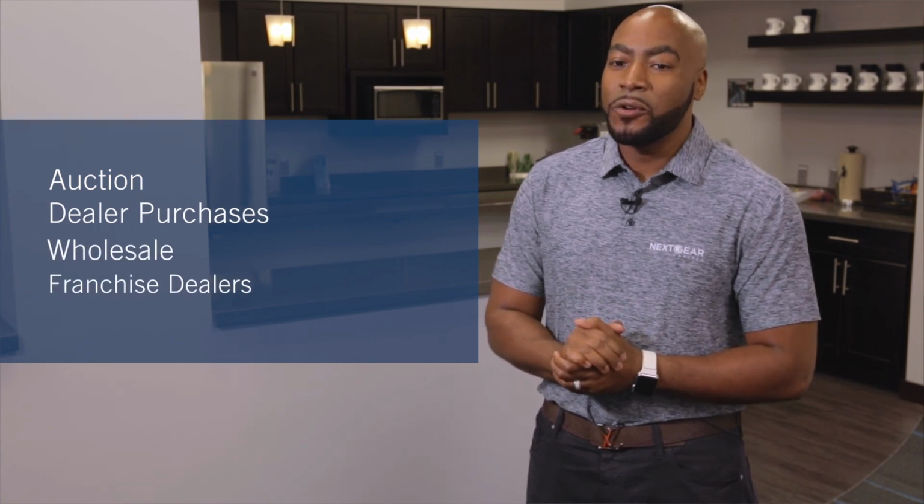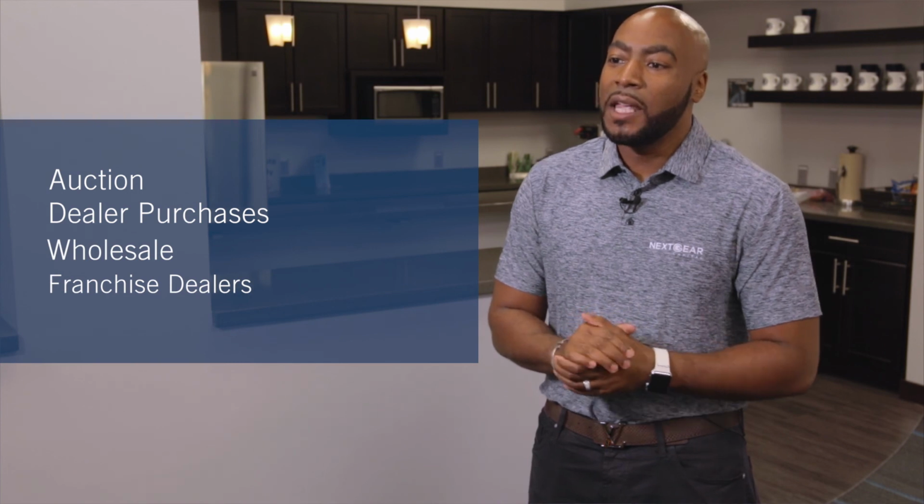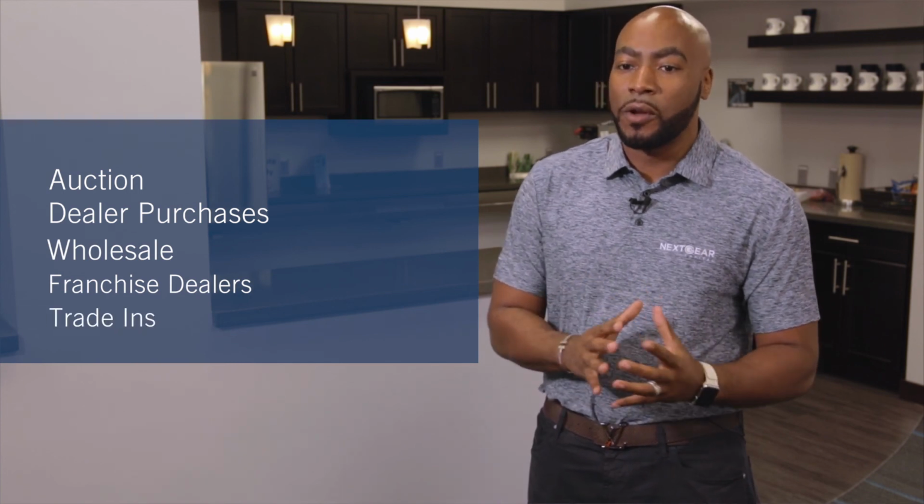Now, allow me to share with you how a floor plan works. A floor plan transaction is really easy to follow. It mirrors the flow of any other inventory purchase you would normally make for your dealership. Most floor plan lenders will allow for inventory purchases from multiple types of seller. This seller could be an auction, another independent dealer, a wholesaler, or a franchise store. This purchase could even be from a consumer in the form of a direct purchase or a trade-in.